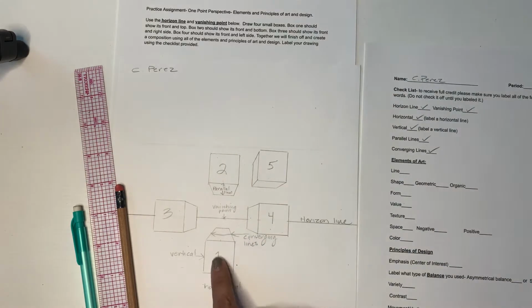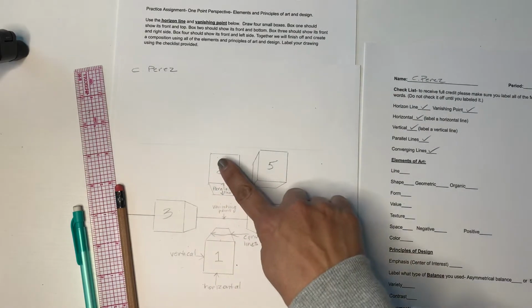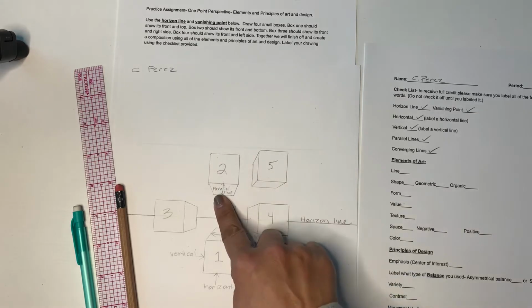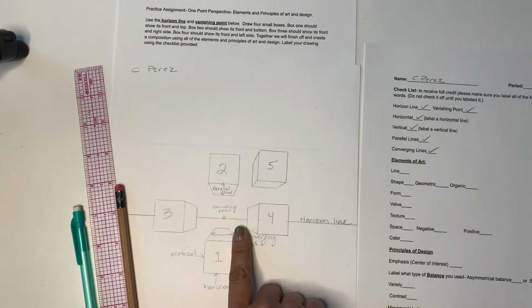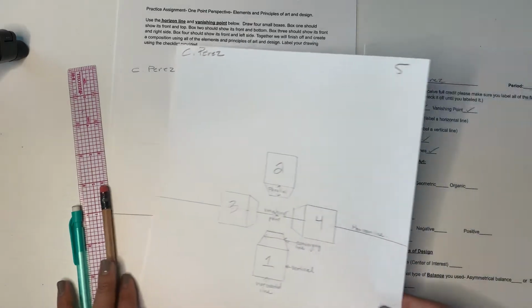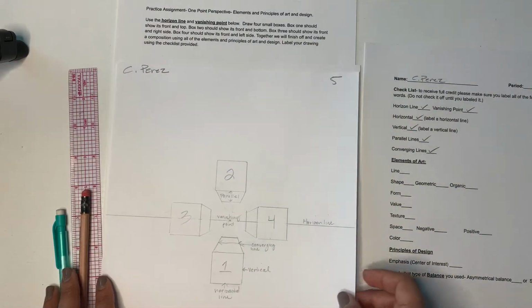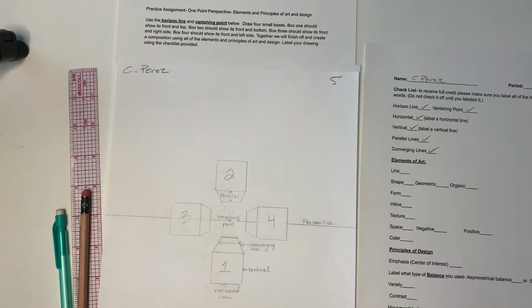Box 1 shows its front and top, box 2 its front and bottom, box 3 its front and right side, box 4 its front and left side. What I want to do, because I forgot to talk about this, is explain the whole point of us doing this. I'm going to give my 5th period example here. Why we're creating this composition as a class is of course to talk about the principles of design as well.